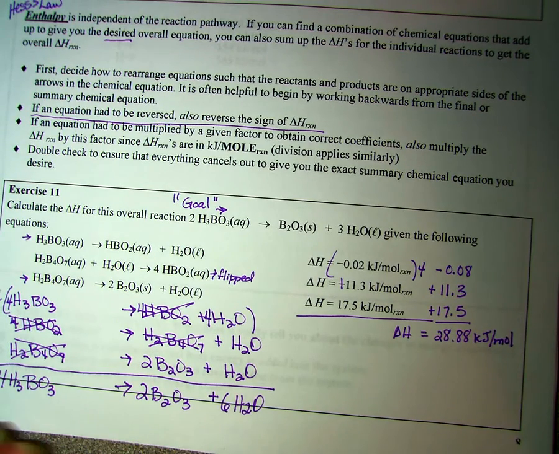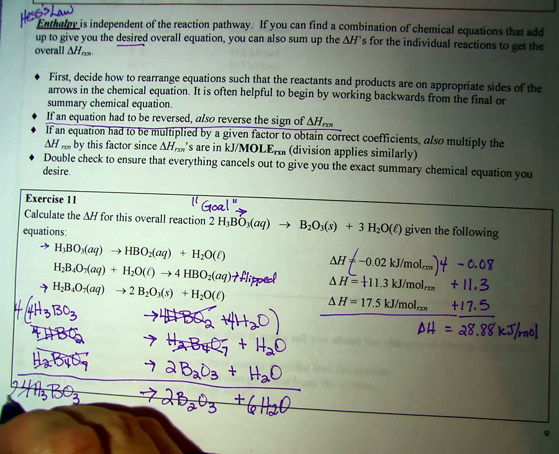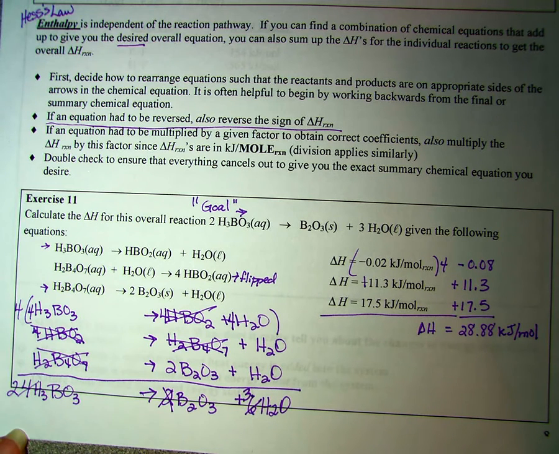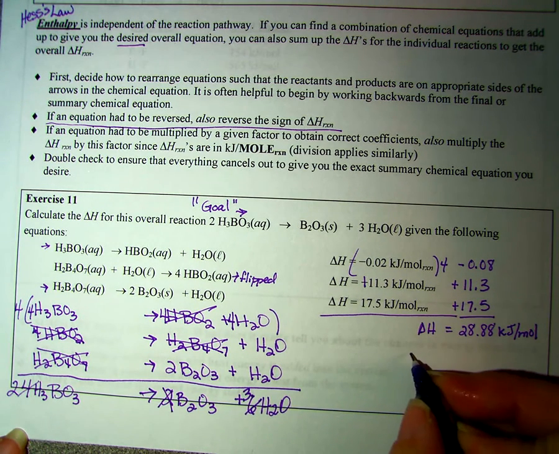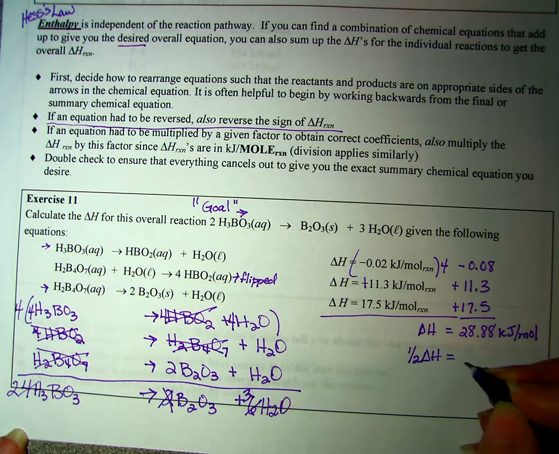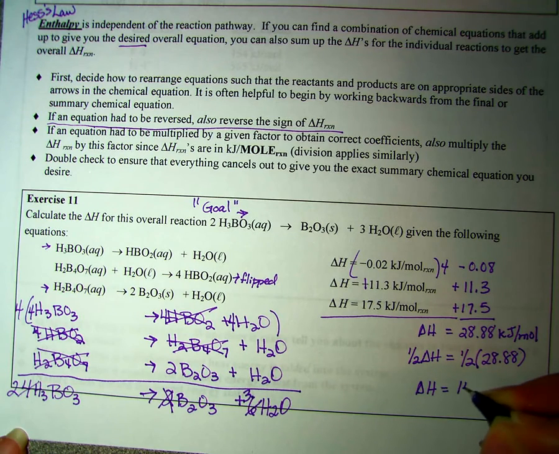Well, you know, I said that we've got too much here. We've got twice as much as we need. So we need to cut all of this in half. So that's going to just get rid of it. And that's going to be a 3. So now we have 2 H3BO3, B2O3, and 3 H2O, which is our goal equation. But I had to cut all of that in half. So that means that I've also got to half this delta H. So when I do that, it's going to be half of this 28.88. So my delta H is now 14.44 kilojoules per mole.